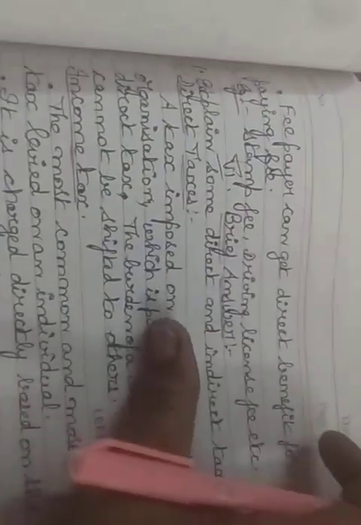Write any two differences between tax and payments. Tax is a compulsory payment. The taxpayer does not expect any direct benefit. Example: income tax, wealth tax, etc. Payments, fee is a voluntary payment. The fee payer can get a direct benefit for paying the fee. Example: stamp fee, driving license fee, etc.